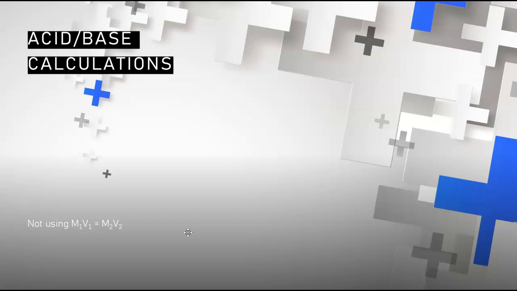But in these reactions, you can't use our standard M1V1 equals M2V2, where you could make the ones be for the acids and the twos be for the bases. Well, you can't use that because these acid-base reactions don't have a one-to-one ratio.